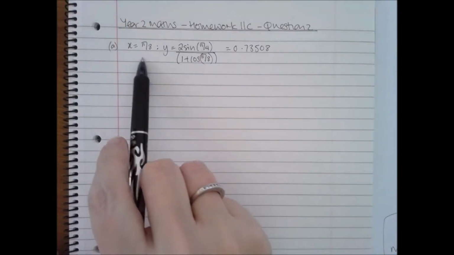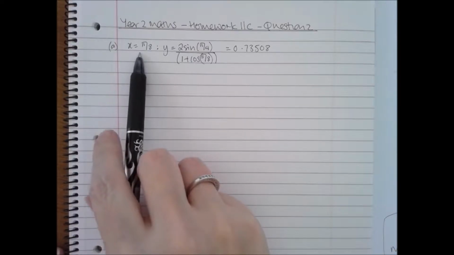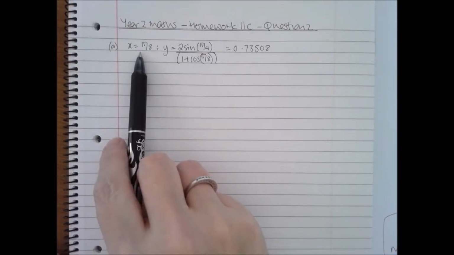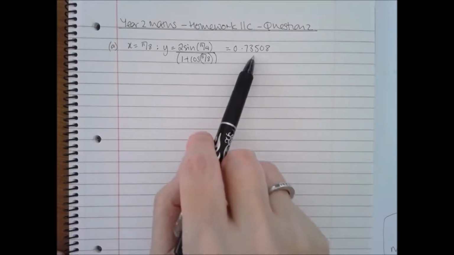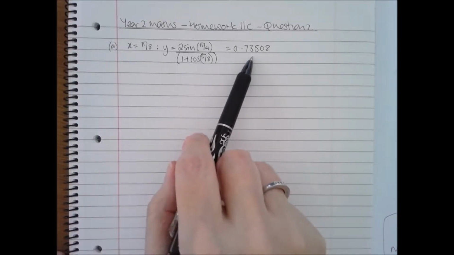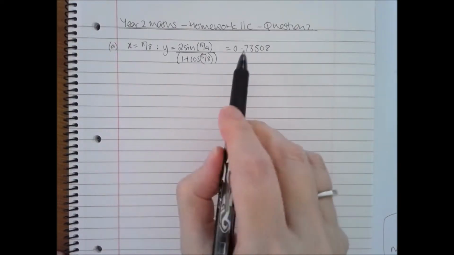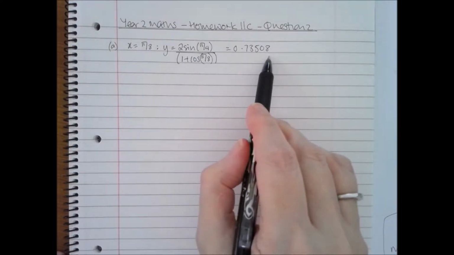Question 2 then wants us to find the y value when x is pi by 8. So basically put pi by 8 into the expression that we're given and work out the answer. If you don't get this, the first thing to do is to check that your calculator is in radians. Notice it wants the answer given to 5 decimal places in this case.